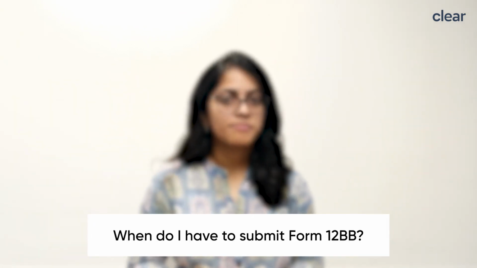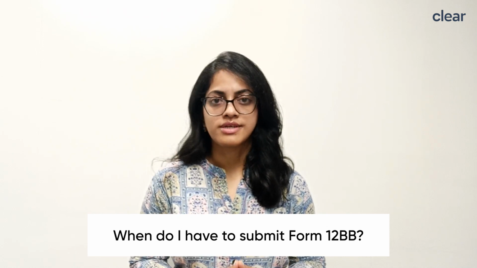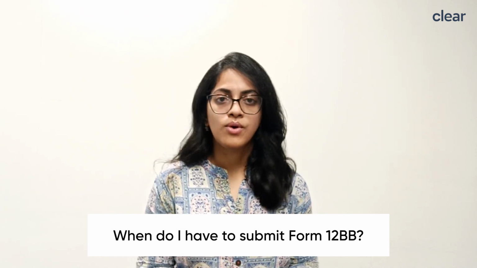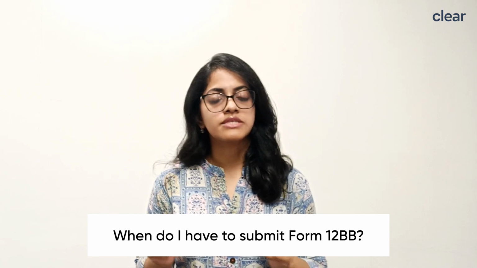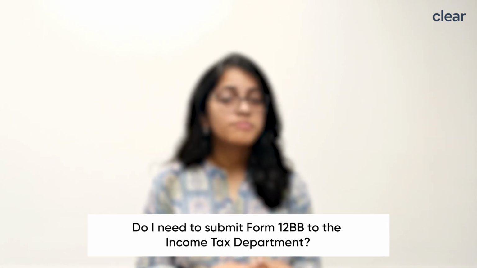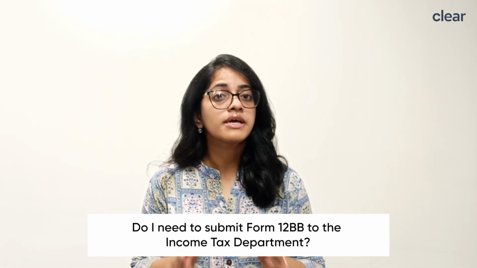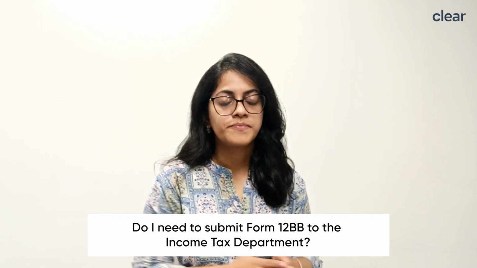Now let us discuss some frequently asked questions. When do I have to submit Form 12BB? Usually your employer asks for a declaration at the beginning of financial year to estimate the TDS for the whole year. So you may have to submit it in the months of April or May. Next question, do I need to submit Form 12BB to Income Tax Department? No, Form 12BB should not be submitted to Income Tax Department. It is to be submitted to your employer.